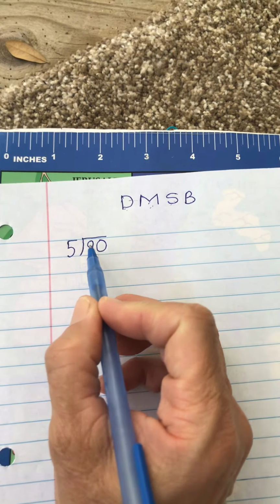You write the 1 on the top. 1 times 5 is 5. What did we just do? We multiplied right there. Then we're going to subtract. So we say 9 minus 5 is 4. Then we bring down that 0. Why do we do that? Because 5 is bigger than 4, so 5 will not go into 4. So we have to bring down the 0.